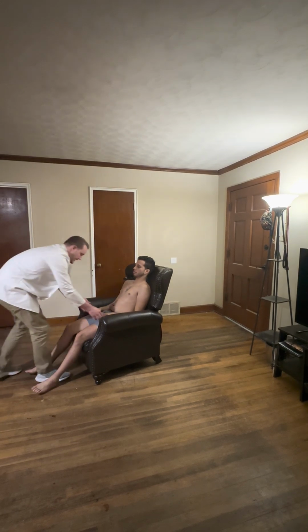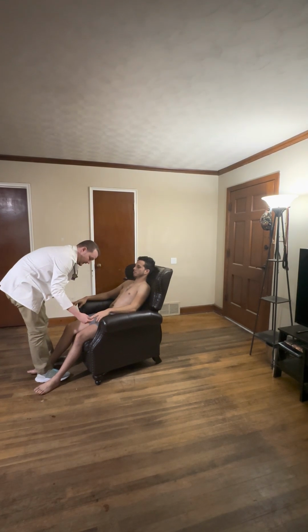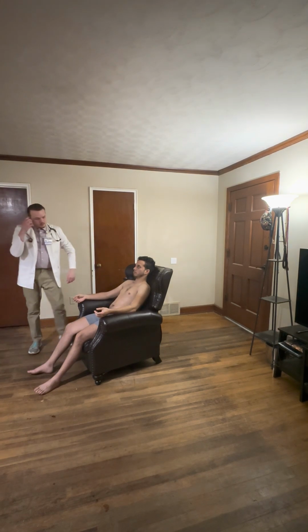Now I'm going to move on to his hands. The capillary refill in his fingers is less than 3 seconds. And then we're going to check radial pulses. And that's equal bilaterally with a normal rate and rhythm.